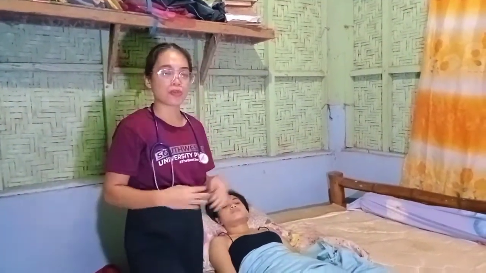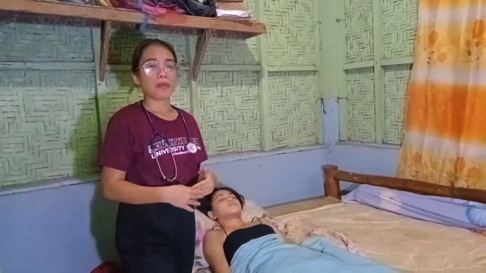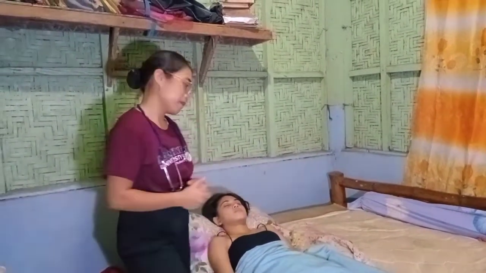And then, let's proceed to the palpation of the precordium or the landmarks for the pulsation. We need to use the palmar surface of our hand to palpate the landmarks, which are the aortic area, the pulmonary area, the Erb's point, the tricuspid area, and the mitral area.